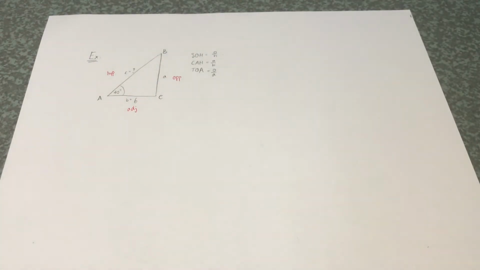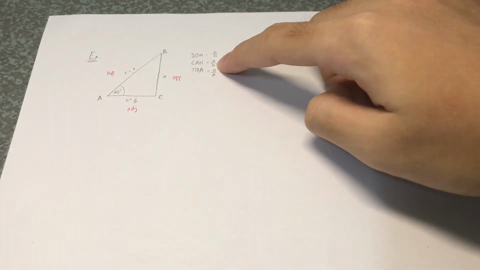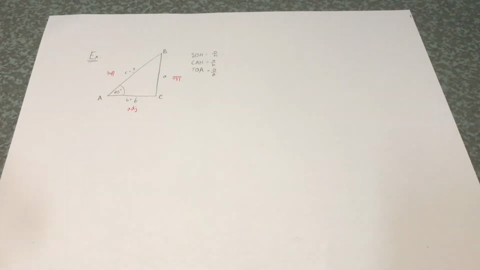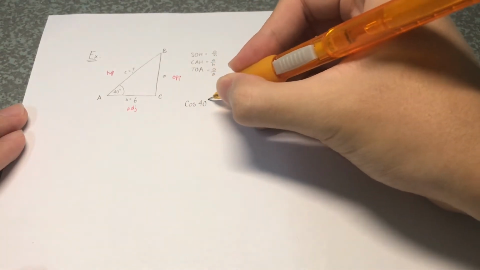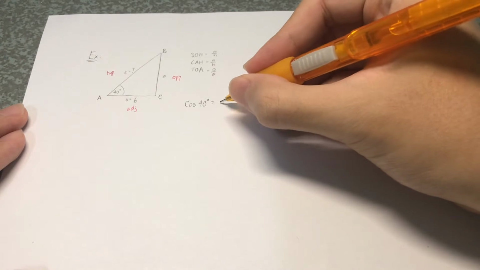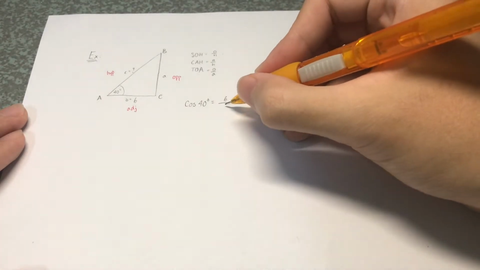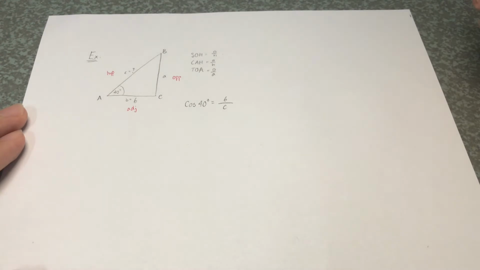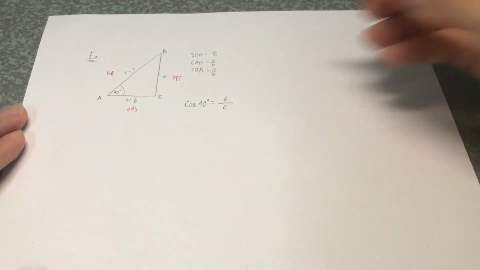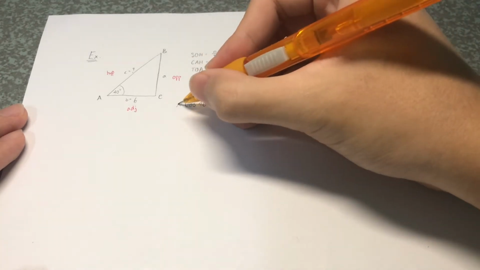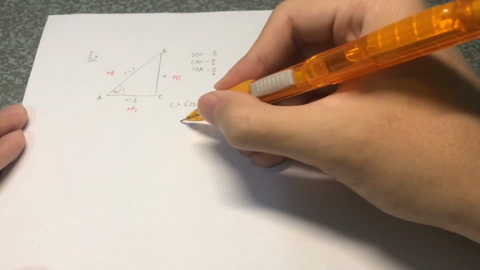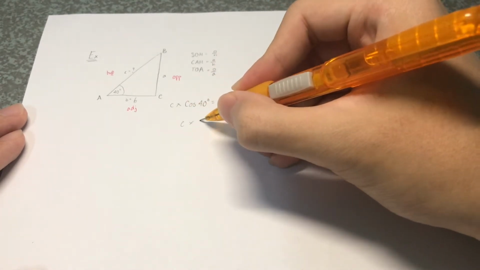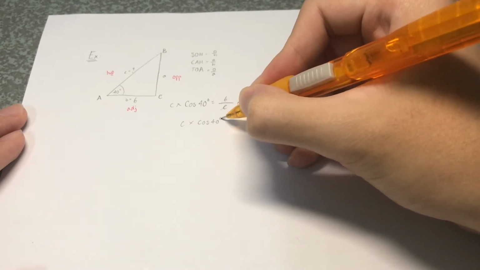Adjacent over the hypotenuse is CAH, or cosine. We are going to write cosine of the angle, 40 degrees, equals 6, the adjacent, over the hypotenuse, which is C. To get rid of the denominator, we need to multiply C on both sides. So C is cancelled. We will get C multiplied by cosine 40 degrees equals 6.